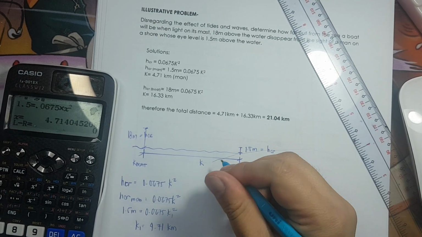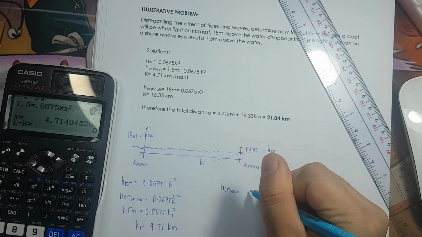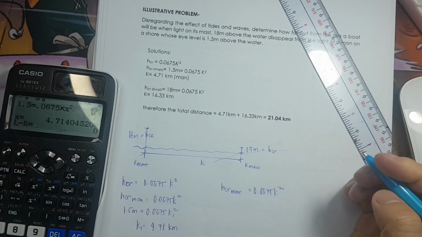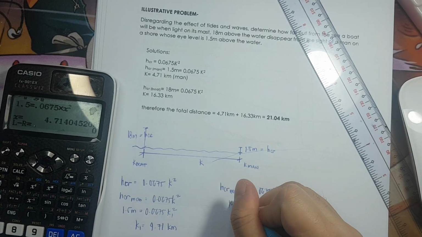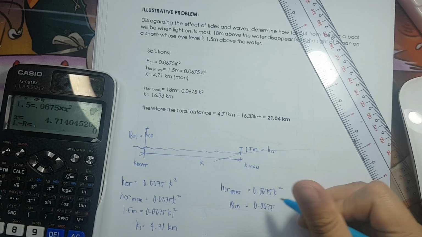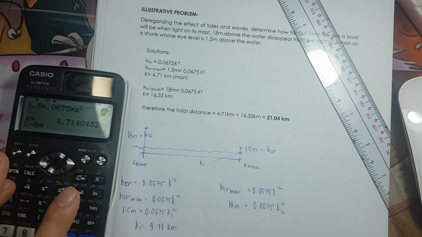Okay. Next, we have HCR on the boat. That is equivalent to 0.0675 K squared. So we have 18 meters is equivalent to 0.0675 K squared. And so let's say that's K2.